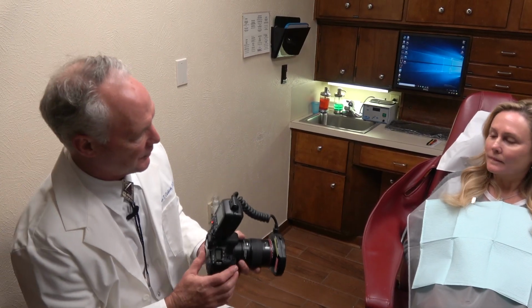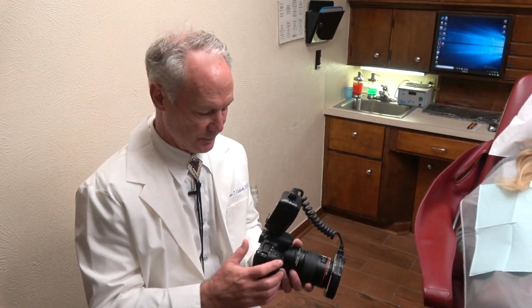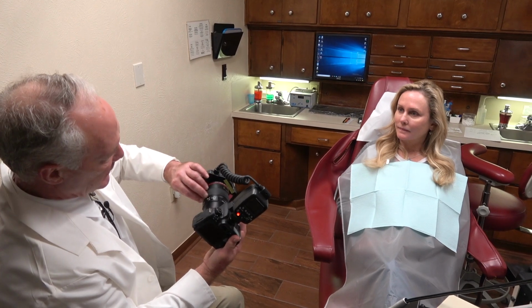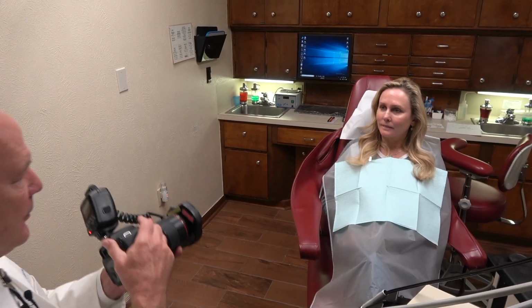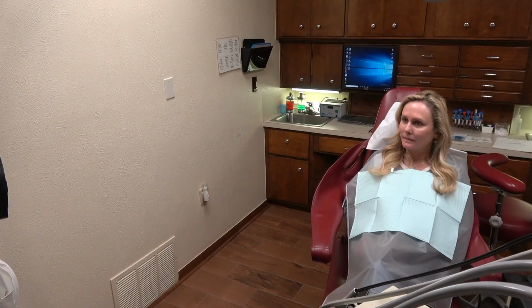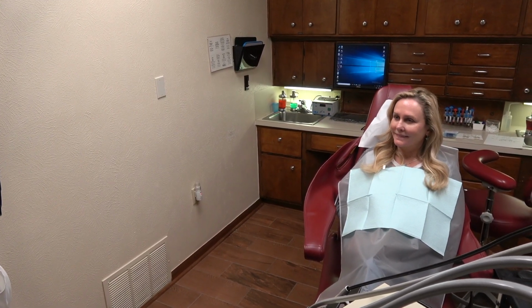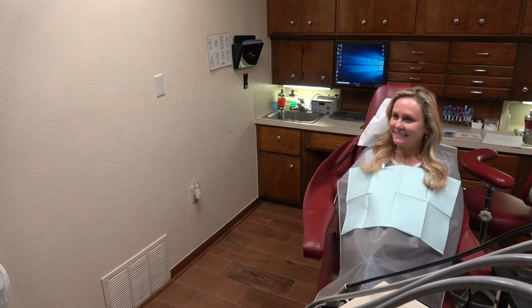Okay, let's take some photos. And these are the photos I take of every new patient prior to their consultation. So I'm setting this on AF and this button right here on P, and this is going to be a full face. Would you say a big cheese, please? Beautiful.